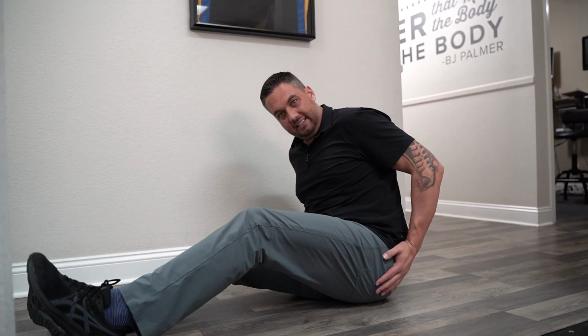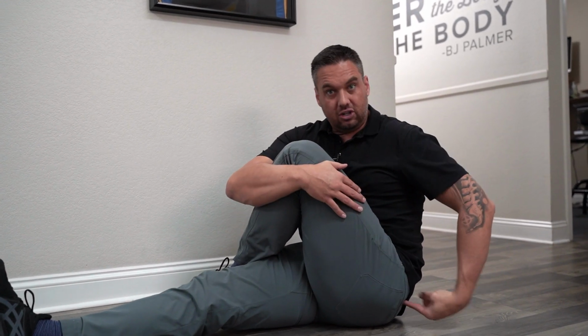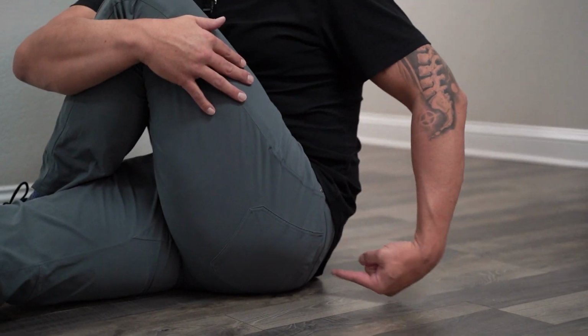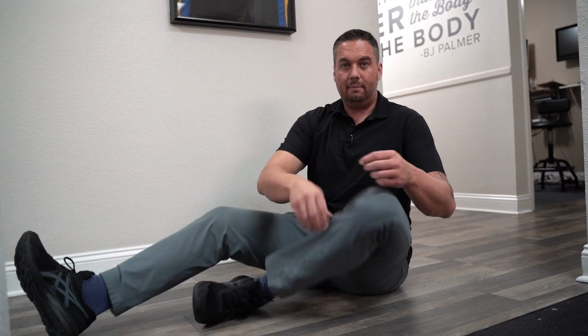Again, affected side would be this side. We're gonna take the knee, bend it up, bring it over the opposite leg, and then take both of our hands and hug it into ourselves. What you'll notice is an extreme stretch right through the glutes and right through the piriformis muscle. If you do that, that muscle will start to release, your pain down the leg will decrease, and it'll take tension off of the sciatic nerve.